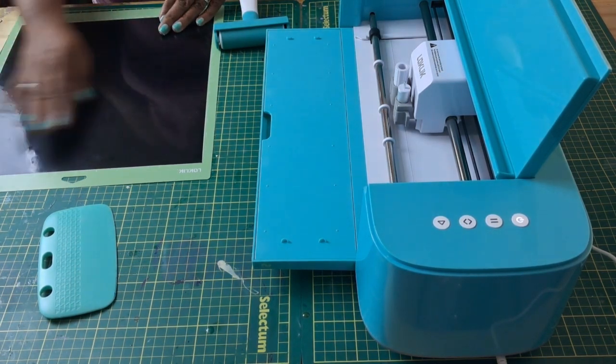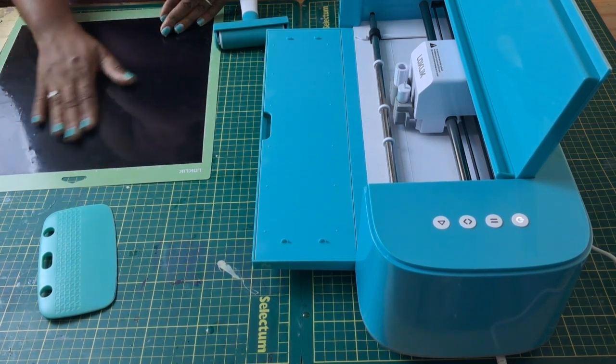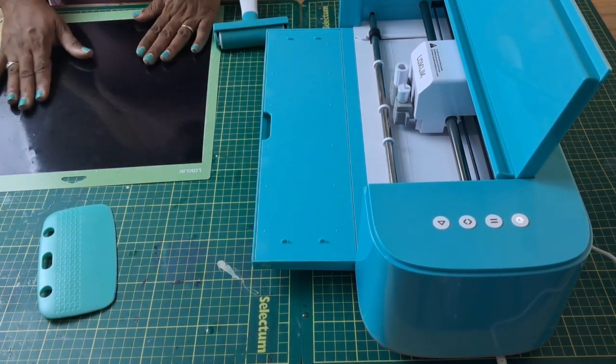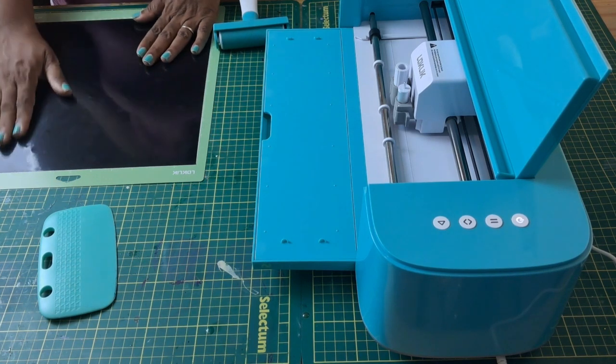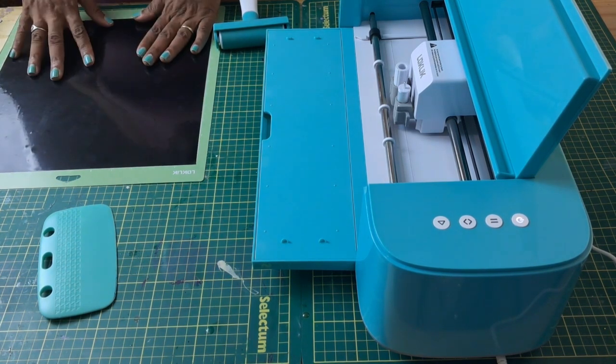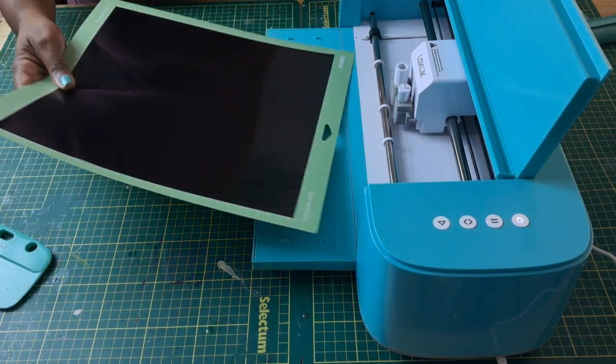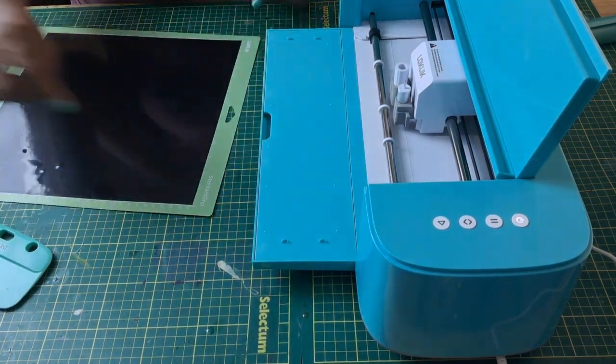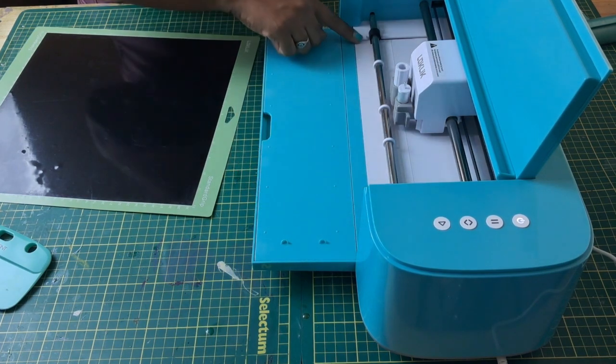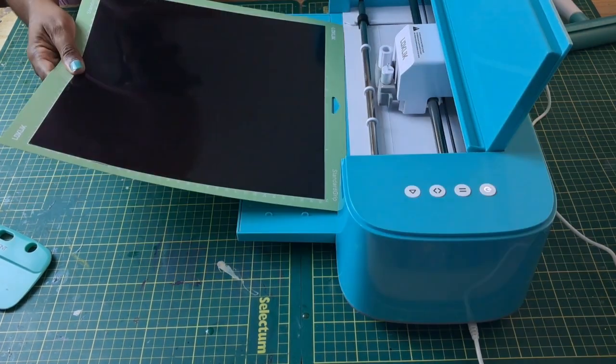All right, so I am using an HTV run vinyl, permanent vinyl. I have placed it onto the Loklik mat. These mats are super sticky. I'm just gonna go ahead and put in my mat. Just like your Air 2, you have these grooves on the side here.